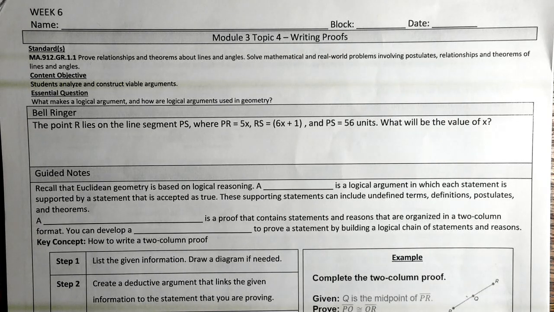Good evening, geometry students. Tonight we're doing Module 3, Topic 4, Writing Proofs. This topic uses standard GR 1.1: prove relationships and theorems about lines and angles, solve mathematical and real-world problems involving postulates, relationships, and theorems of lines and angles. The objective: you will analyze and construct viable arguments. And the essential question for this topic: what makes a logical argument? And how are logical arguments used in geometry?